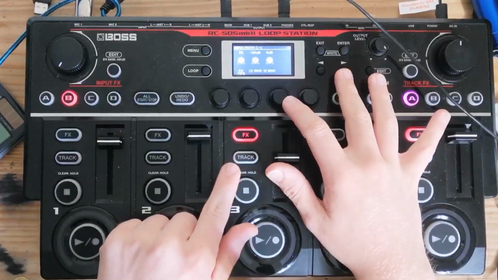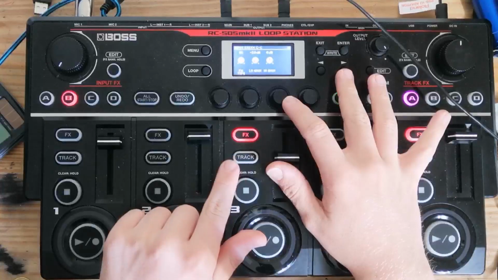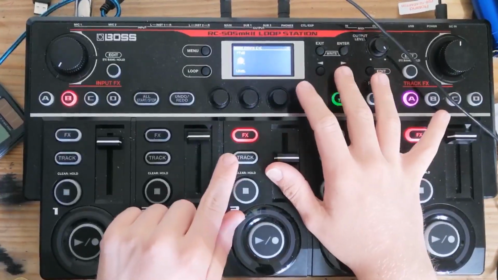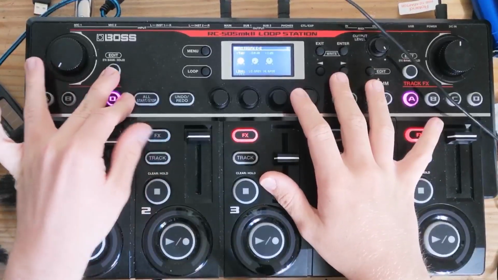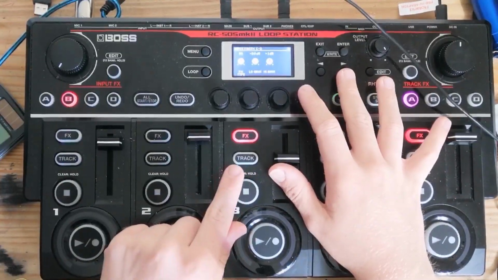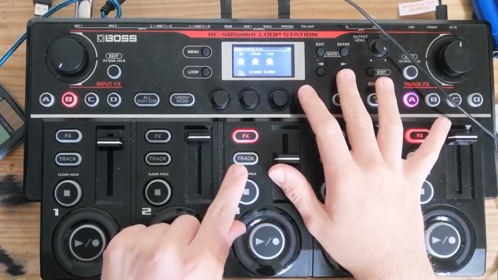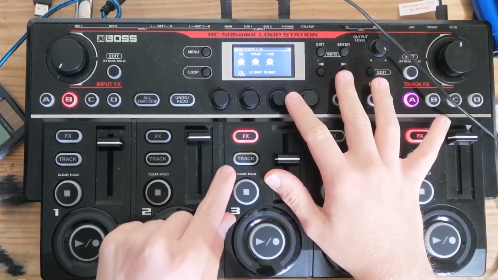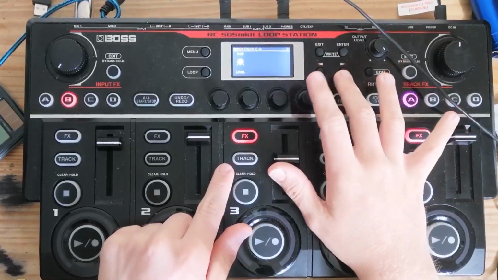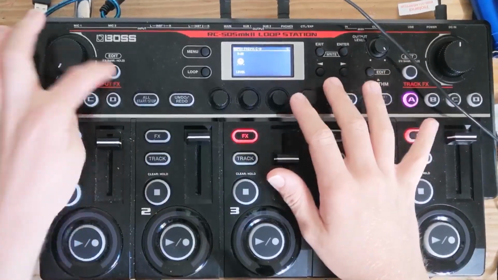And C, we have EQ again, minus 20 for the lows, and everything is the same except for the level, which is plus 7. And on the last slot, we have EQ, minus 20 low gain, plus 1 high gain, and everything else is the same.